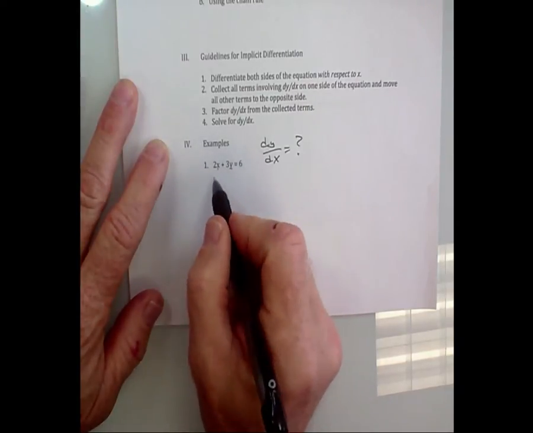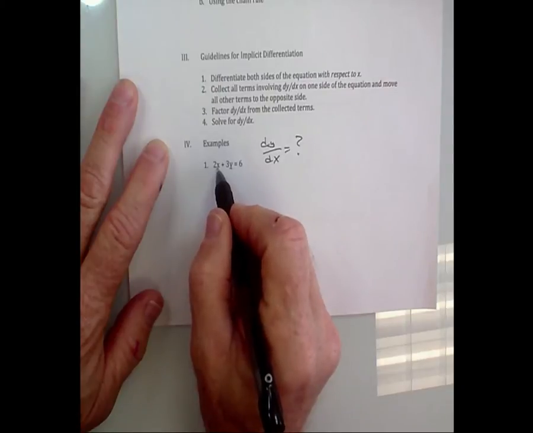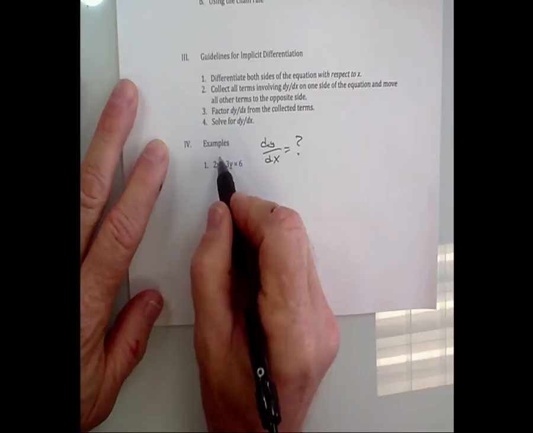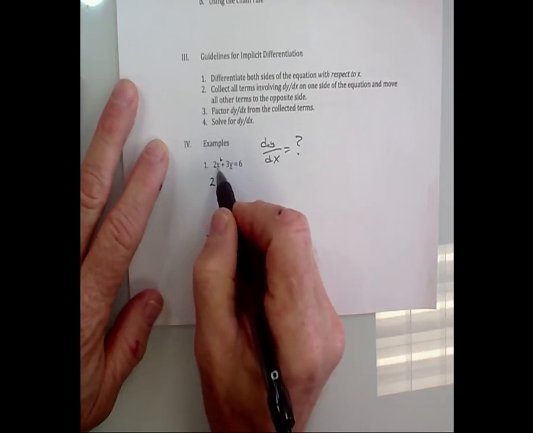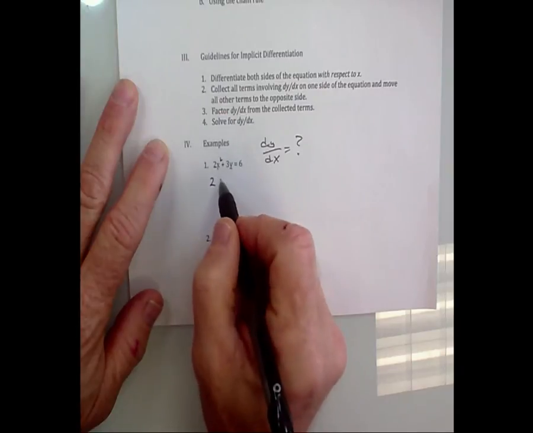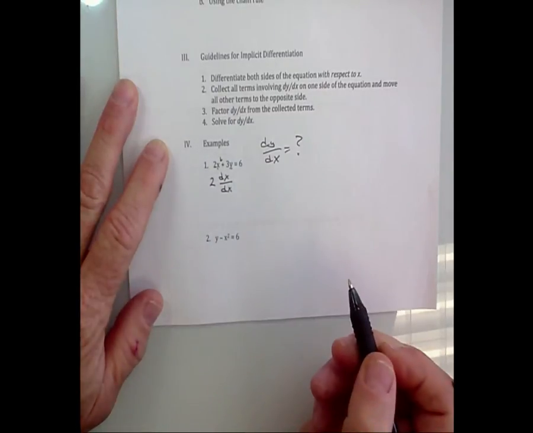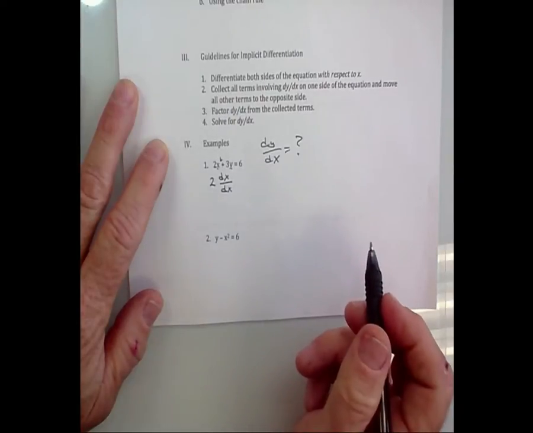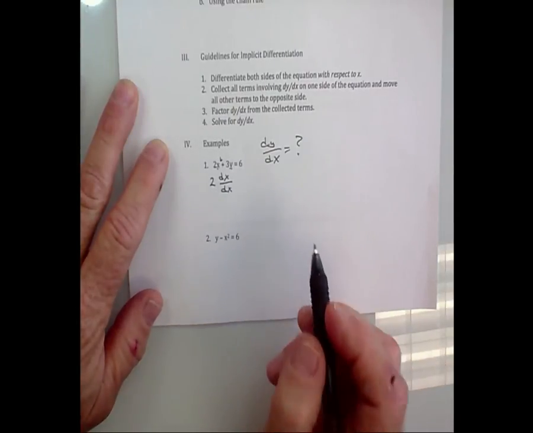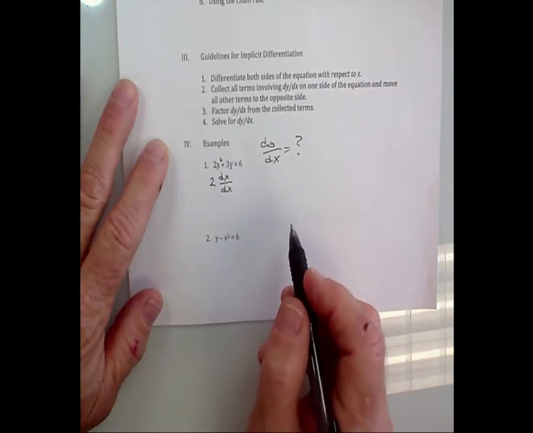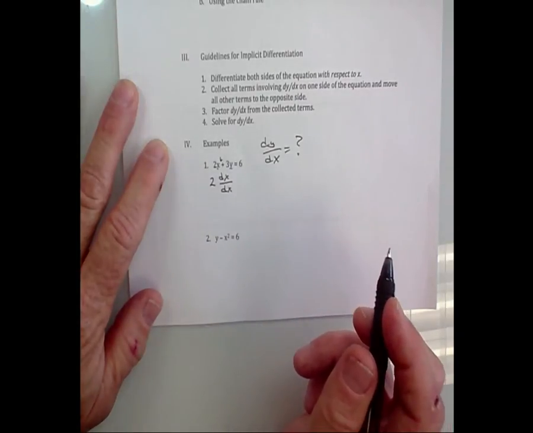implicit differentiation. So if I take the derivative of this, I treat it just like I use the power rule, which means this exponent is 1. 1 times 2 is 2. This will go down to 0. And then I can write that as dx over dx. You can choose to do that, but if you understand every time you take the derivative of x with respect to x, you get 1, you can skip it.